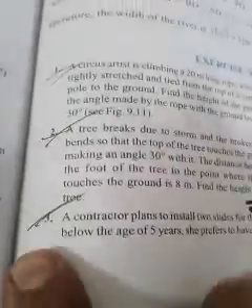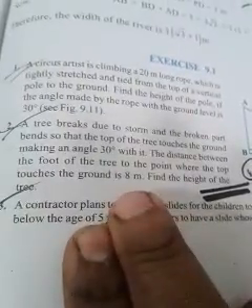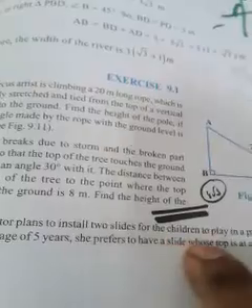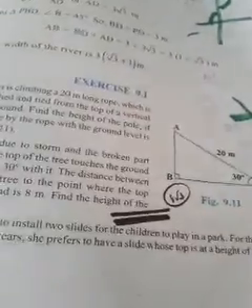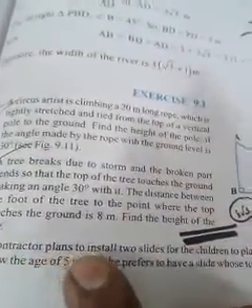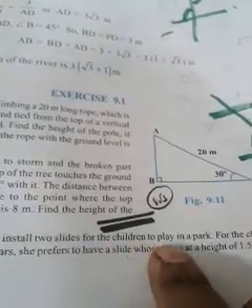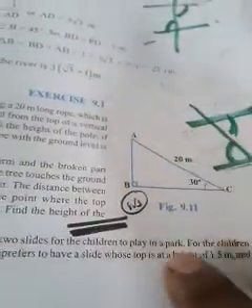So question number 3. A contractor plans to install 2 slides for the children to play in a park. In a park there may be slides. Children used to play with the slide. So she plans to install 2 slides in a park.